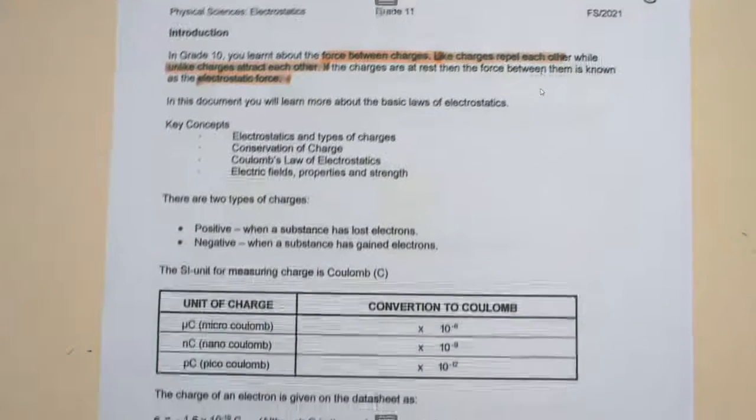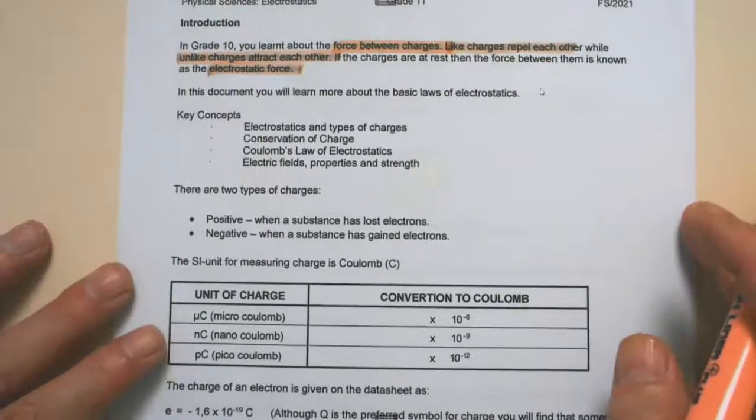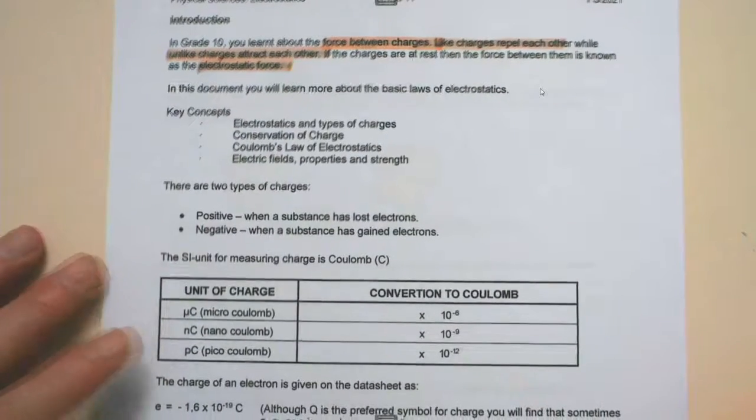All right. Now in grade 11 in the syllabus, which is also going on to grade 12, like I mentioned, you will learn more about the basic laws that apply. So we're going to build on the knowledge that you have already. This is part one of two sessions.